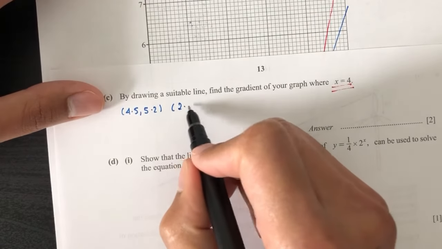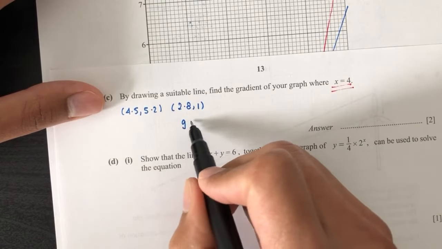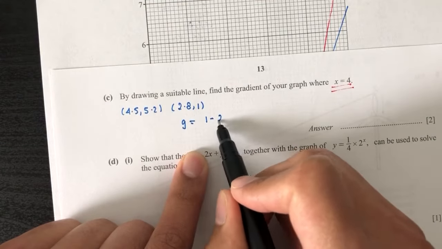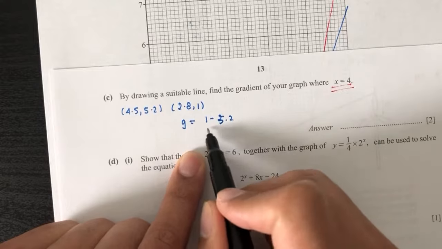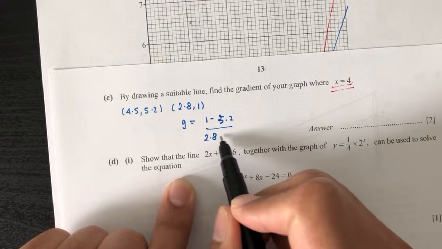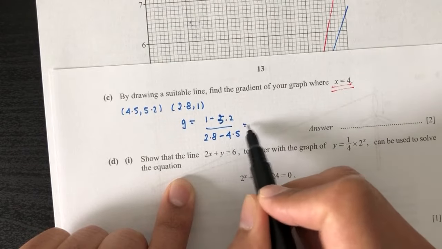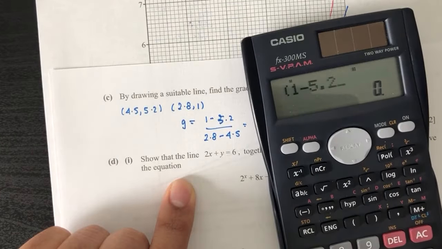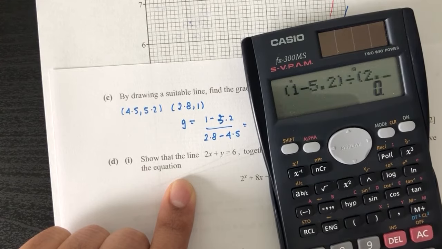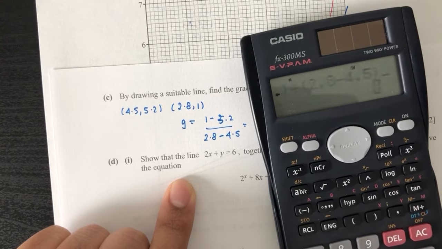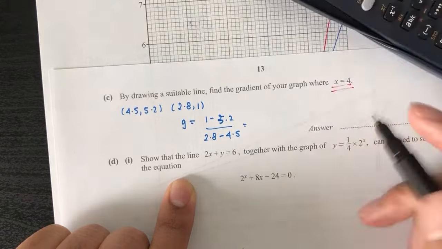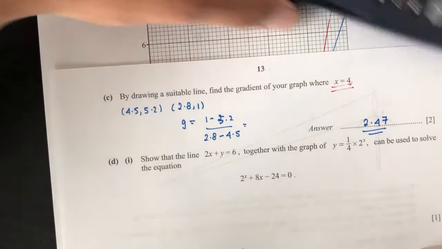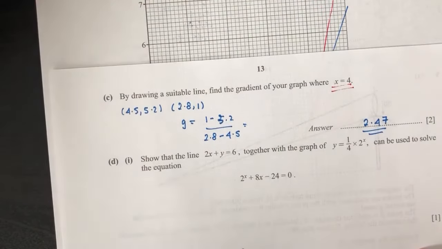So gradient is equal to y2 minus y1 over x2 minus x1. So let's find that. 1 minus 5.2 divided by 2.8 minus 4.5. That will be 2.47. So the value will be 2.47. That is for my graph, but your values will be around 2 something.